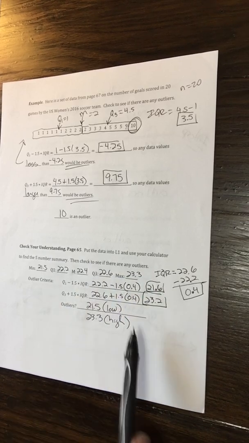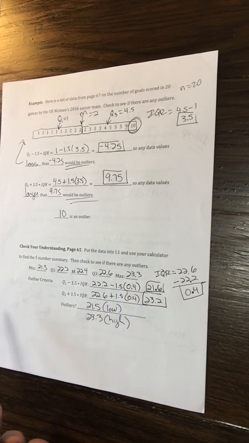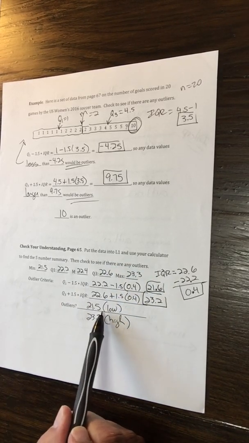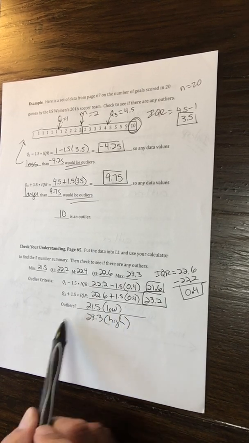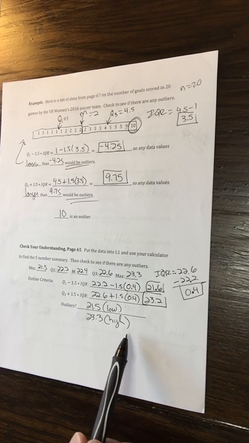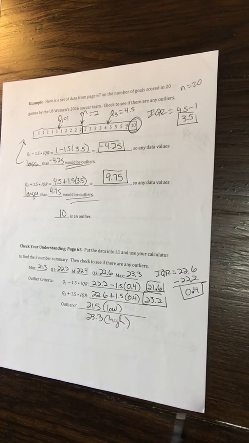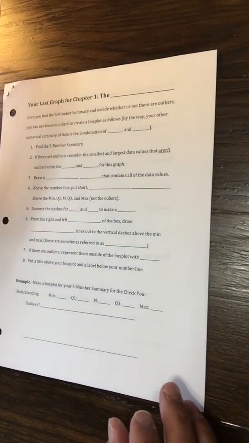If I have the data available, which you did, I check to see other things that are low numbers that are close to the minimum. None of those are outliers. And I check to see other high numbers that are lower than the maximum, and none of those ended up being outliers. So there you go.